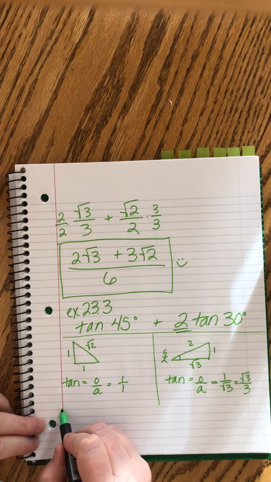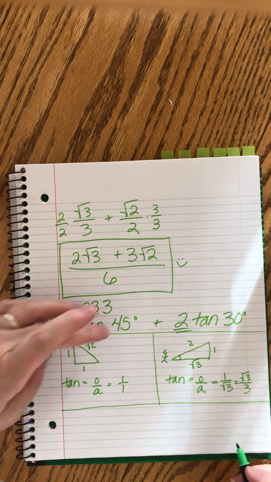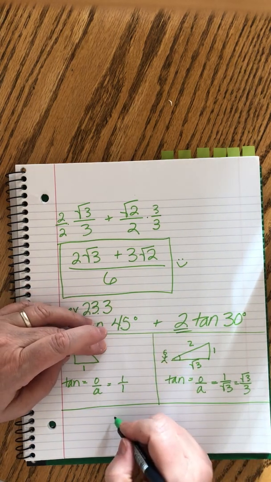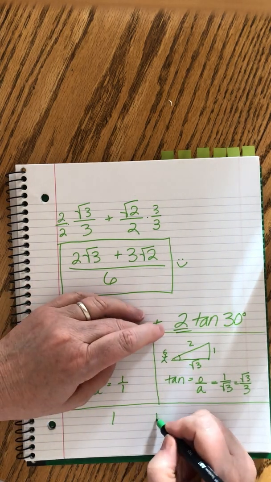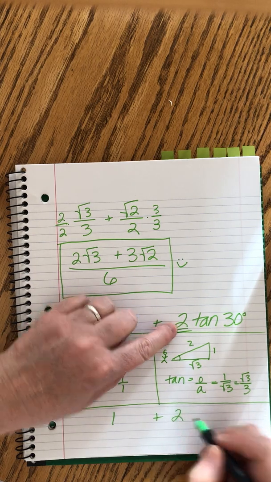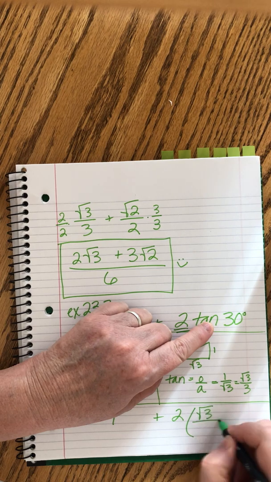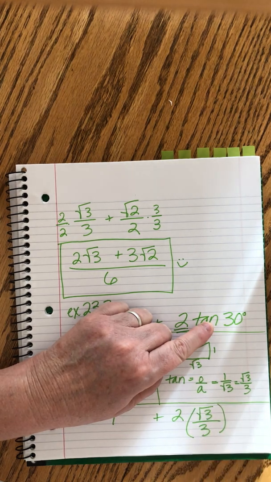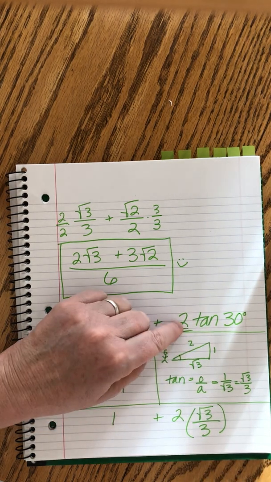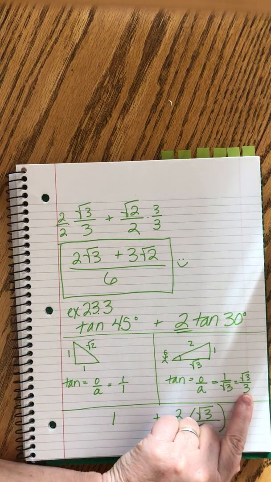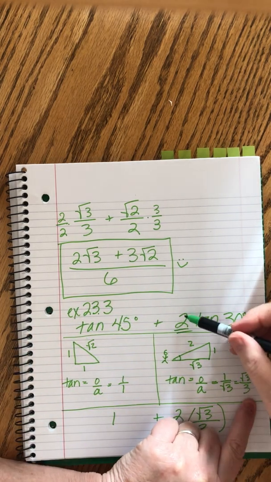Now, how do we finish this off? Simple. We take the tangent of 45 degrees, which is 1, and we add 2 times the tangent of 30 degrees. Tangent of 30 degrees is this, so we just multiply it by 2.